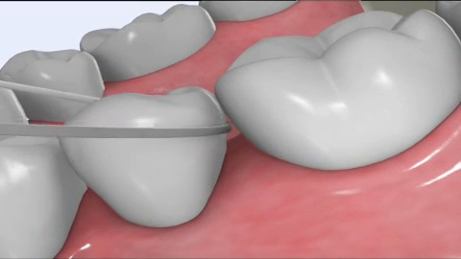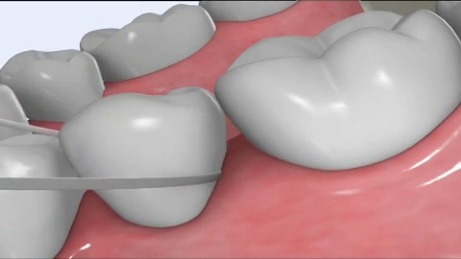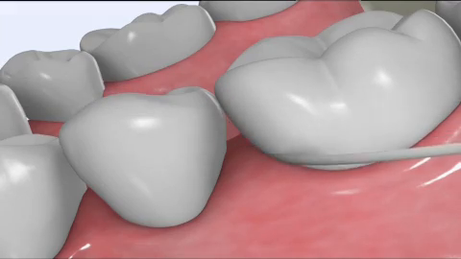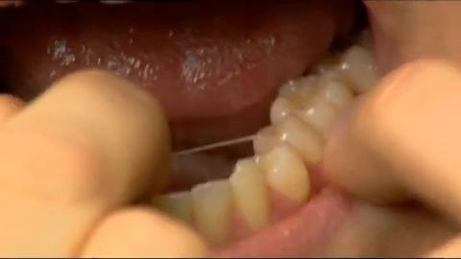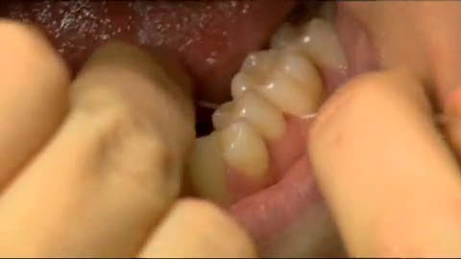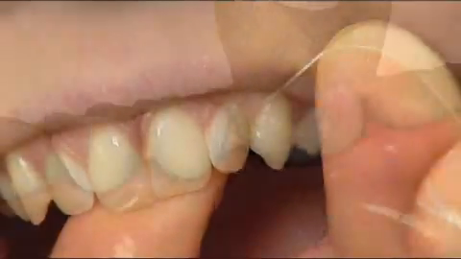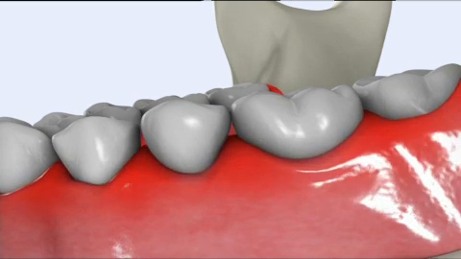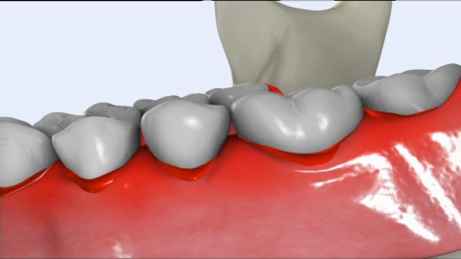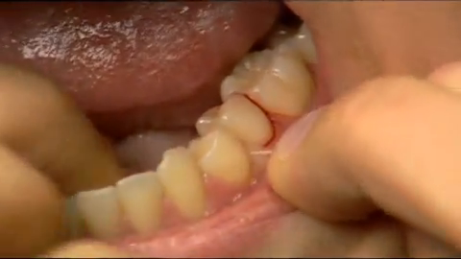Pass the taut floss up and down on each side. The floss must be held firmly against the tooth surface throughout. Floss all the gaps between the teeth in the upper and lower jaw. If the gums bleed, this is a sign of inflammation, indicating that even better dental hygiene is required.